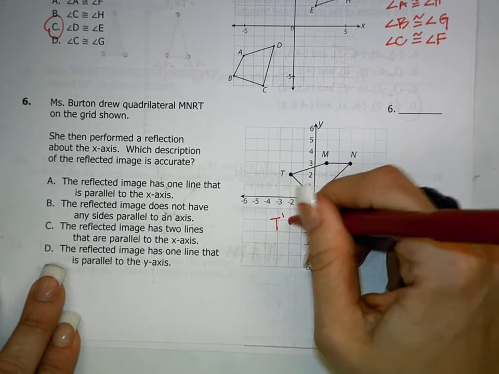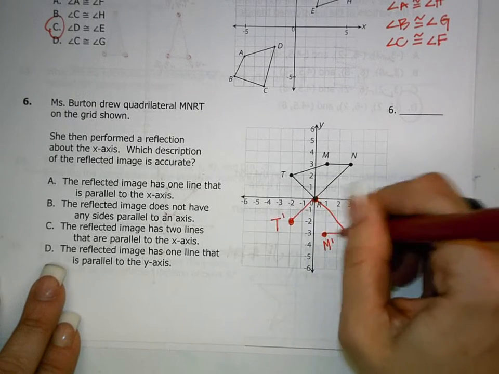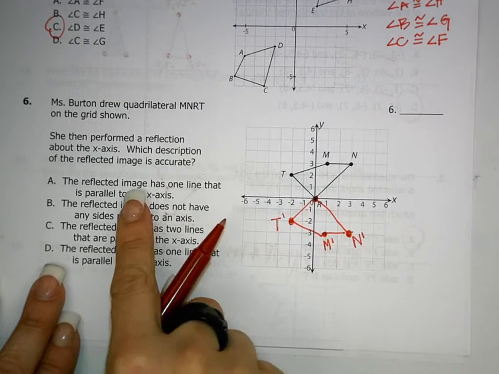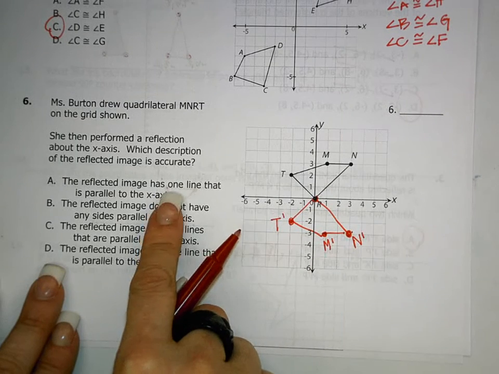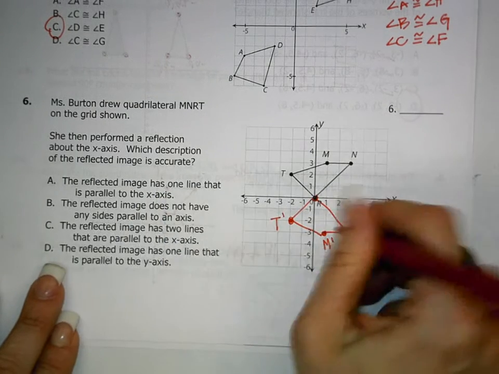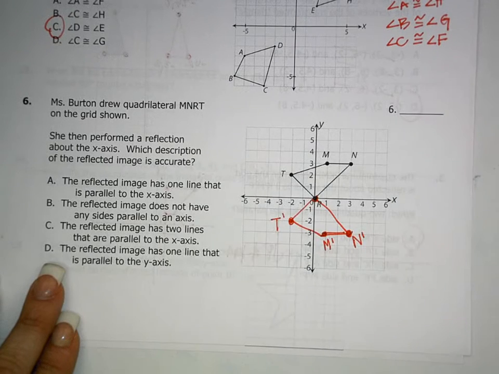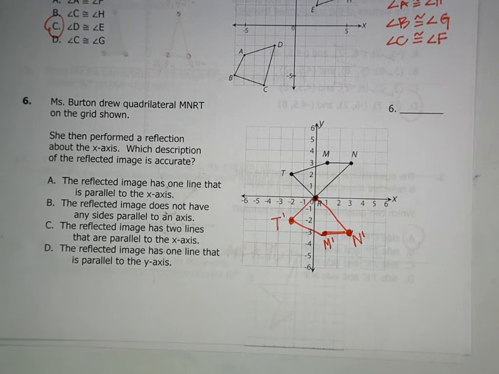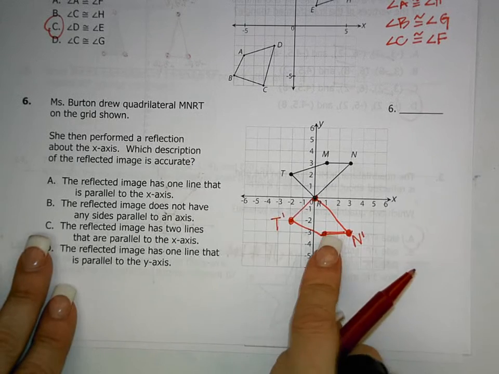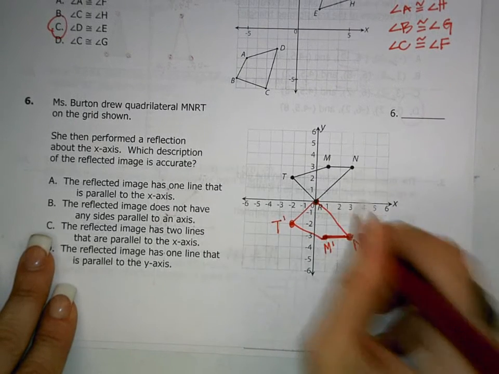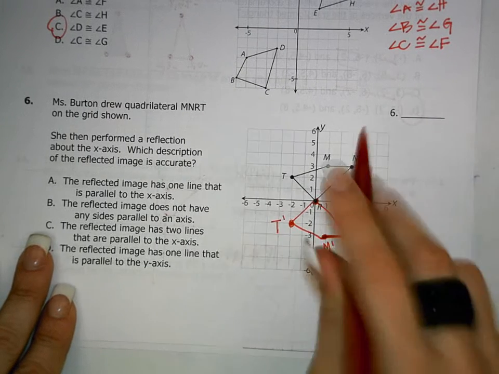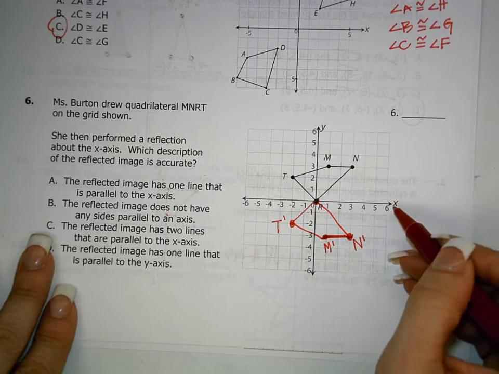So if I drew this, you connect these dots, the reflected image has one line that is parallel to the x-axis. Is that true? Parallel means exactly the same. No. Does this have one that's parallel to the x-axis? Which is the x-axis? The side to side or up and down? Side to side. Is this parallel?